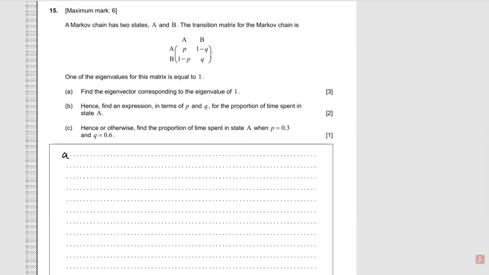So part A, let's take a look at this. How do we find the eigenvector corresponding to the eigenvalue 1? Let's say the transition matrix is M, so that's P, 1 minus P, 1 minus Q, and Q. We know that M times a vector V will be lambda times V, but lambda is just 1, so that's V.